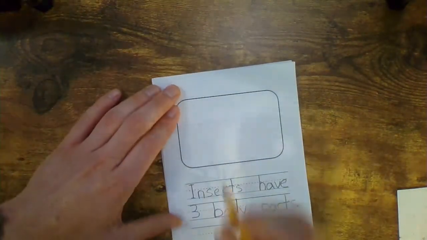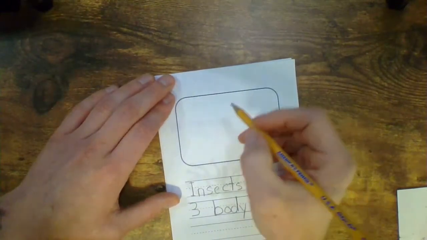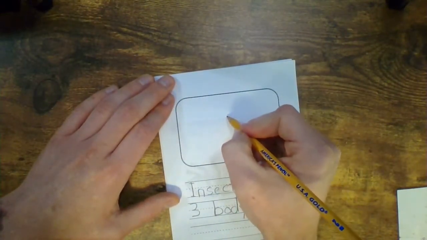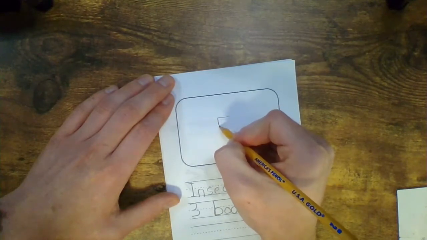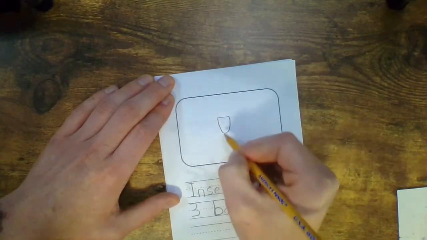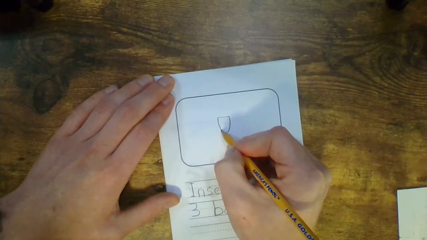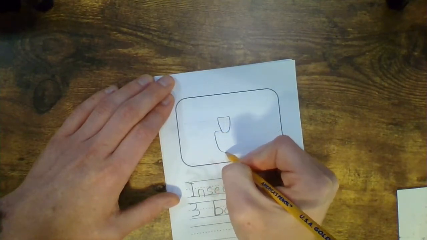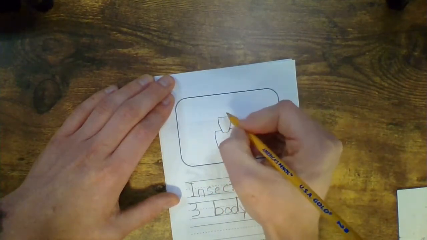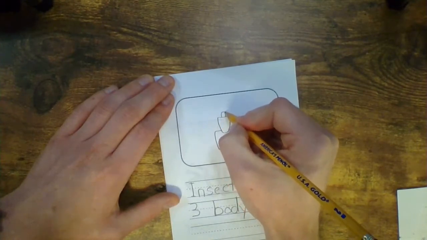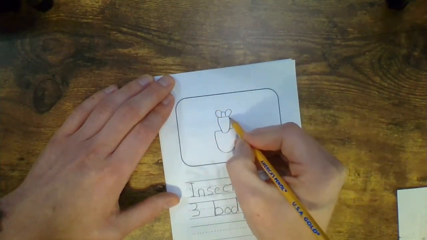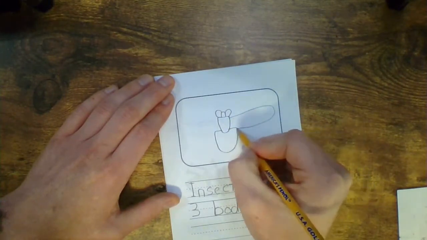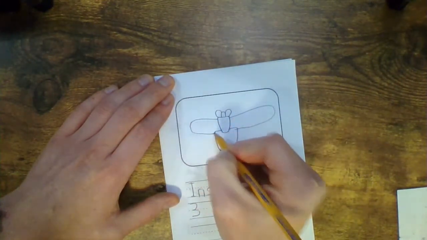And the 3 main body parts are, let me draw them. So we have a thorax right here. Kind of looks like this. And each insect, these body parts might look a little bit different, and we'll get to see them when I draw each insect on each page. But this first one, I'm going to draw a housefly. And a housefly has wings like this.